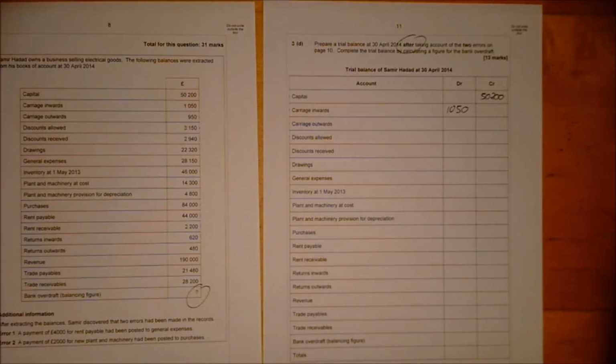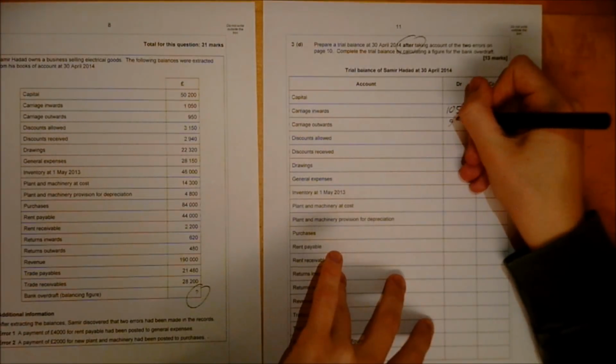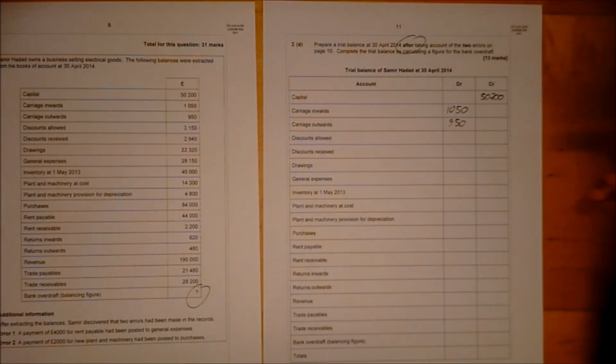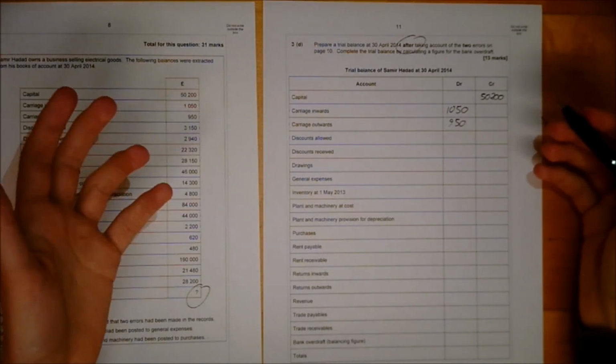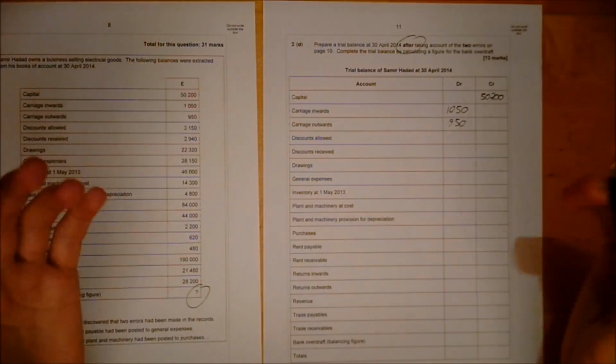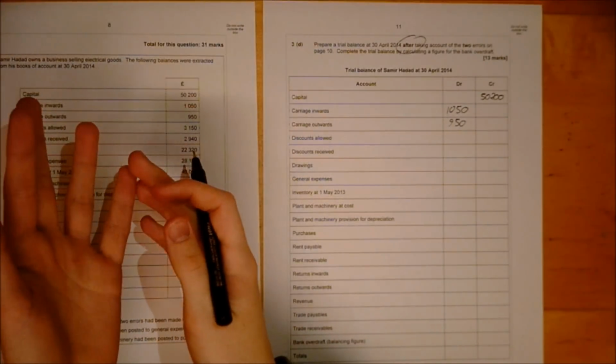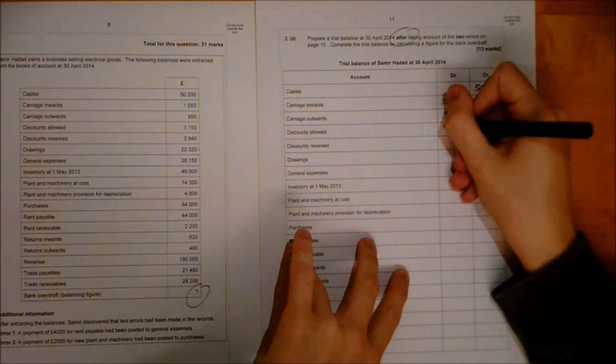Carriage out, well, we add that to expenses, so that's a debit as well. Discount allowed, well, we're decreasing the amount of revenue we're getting by giving people discounts. So it's decreasing our income. Income goes on the credit, so it's going to be the opposite. It's going to be the debit. So that's just going to be 3,150.